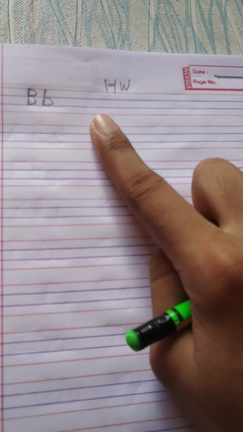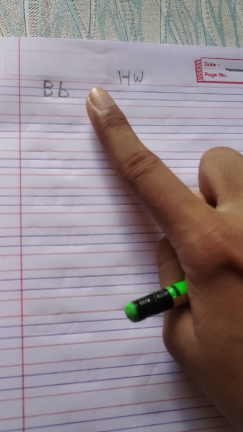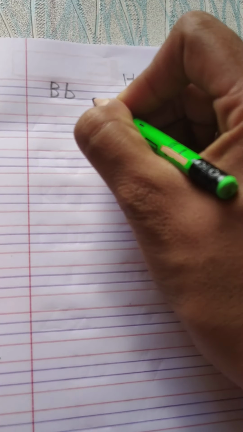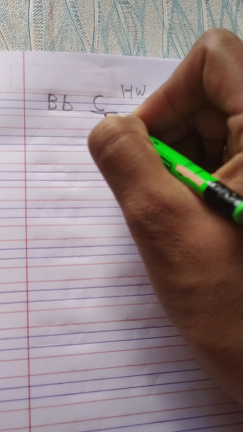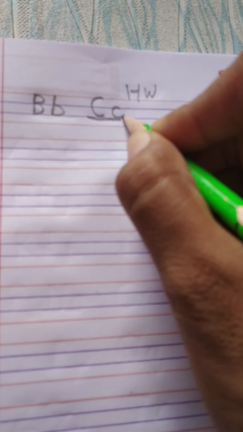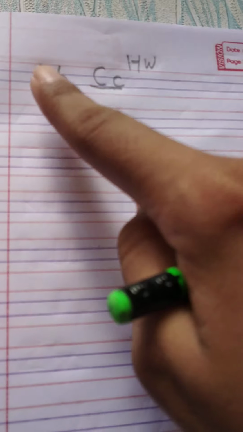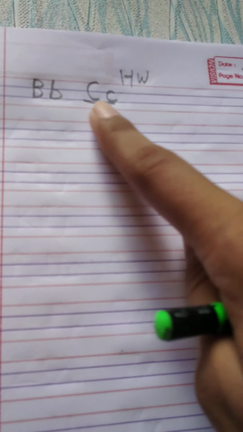After B, which letter, children? Letter A? No. Which letter? Letter C. Yes. Right here letter C. Half circle. This is capital C. Now small c. In which line? Blue line. Again half circle. This is small c. After B, which letter? Letter C. Yes. You have to write this.